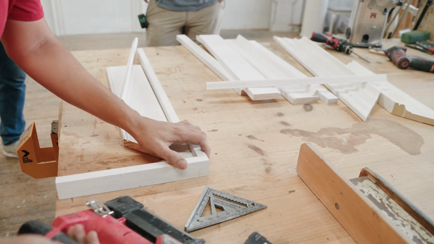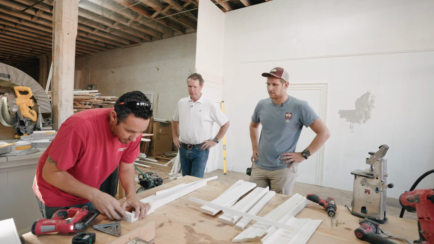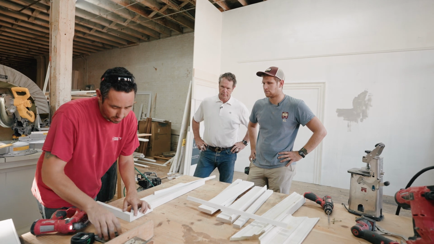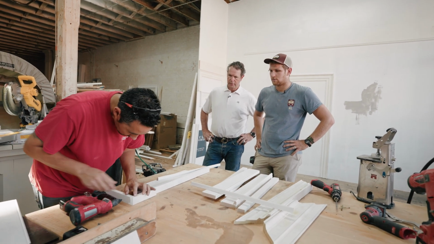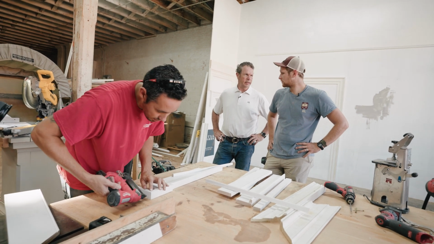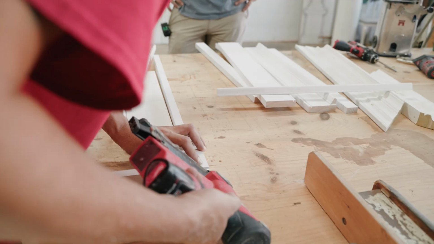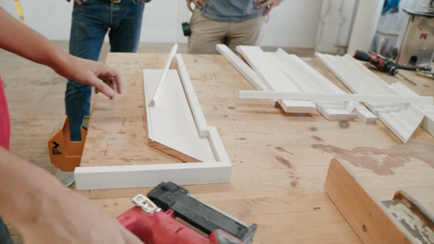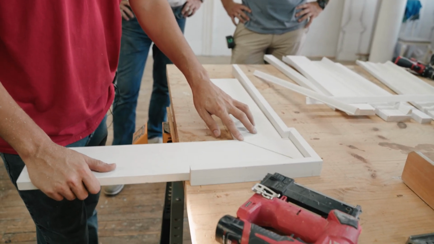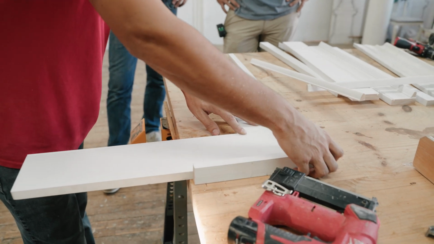Wait, what is that shooting the nail gun out with? It's not compressed air? So he's shooting a brad, and he's got a little electric nail gun there. Yeah, a 23 gauge headless pin. He doesn't use any air? Is there a reason for that? You don't like the air? Dragging the hose and compressor and everything around.